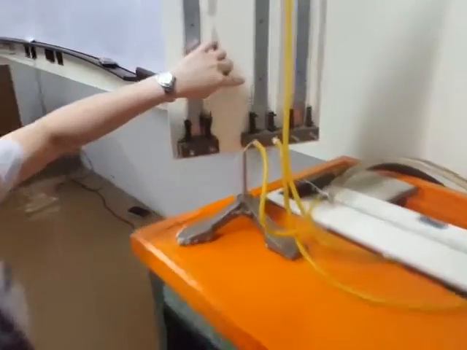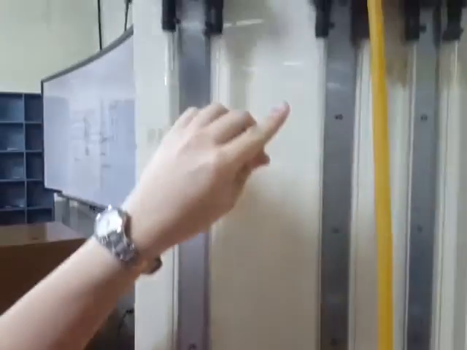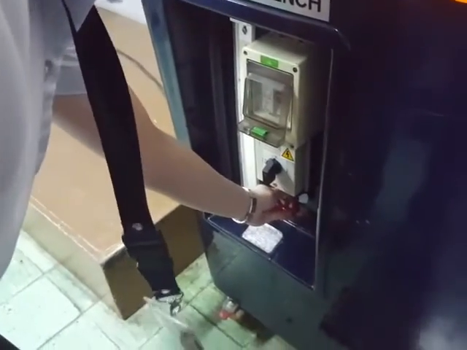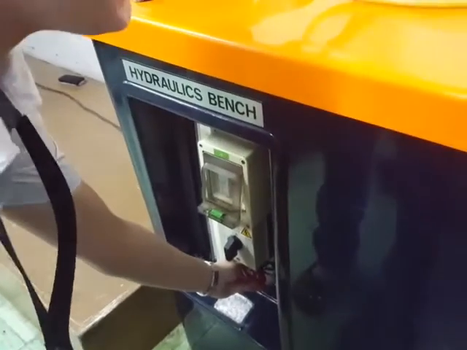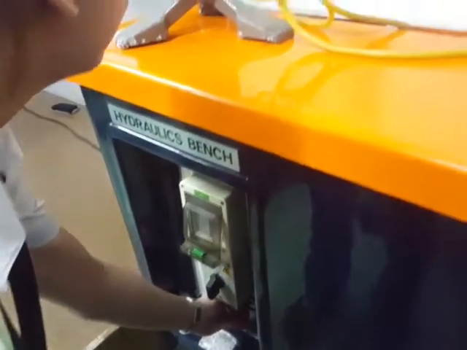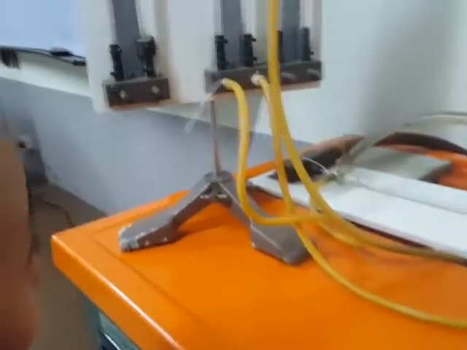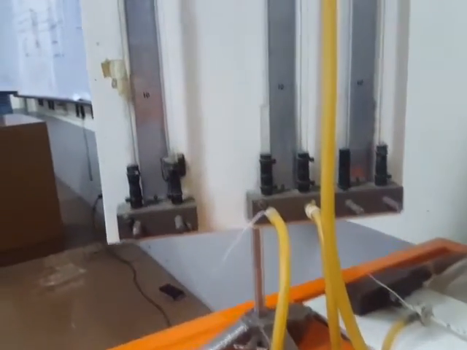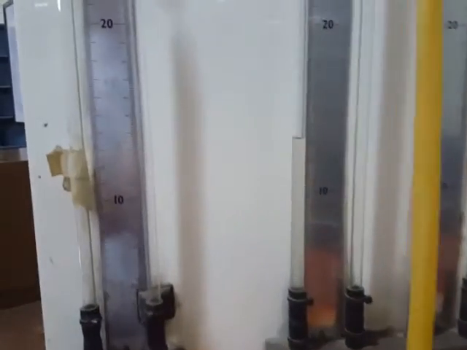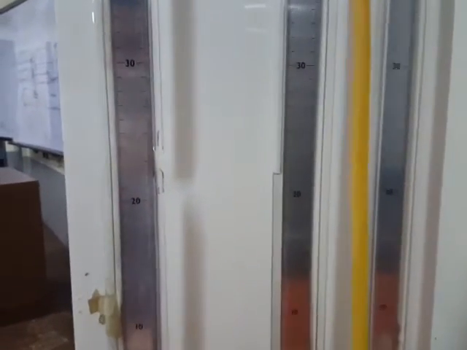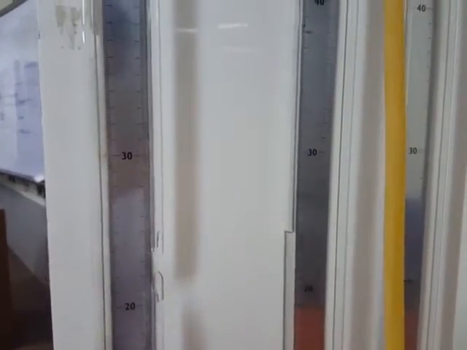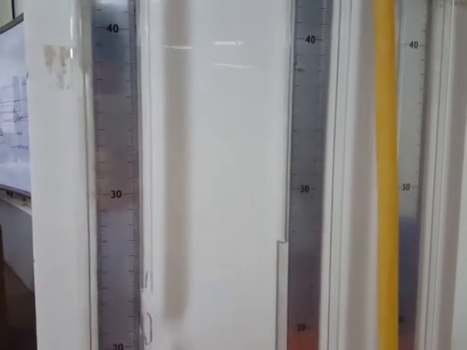The difference in pressure head is then recorded and the flow is regulated by turning the valve. Be sure that there is no air trapped in the tubes or pipes, as this can lead to misreading of results.